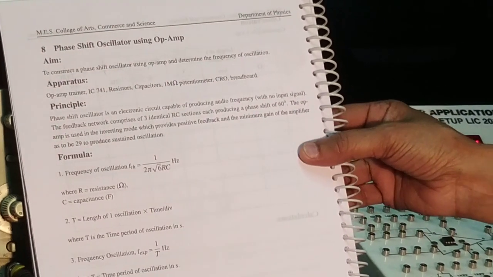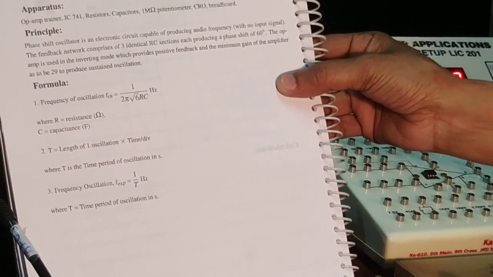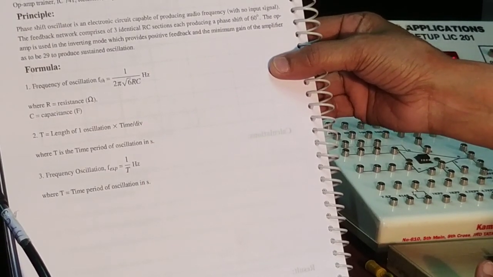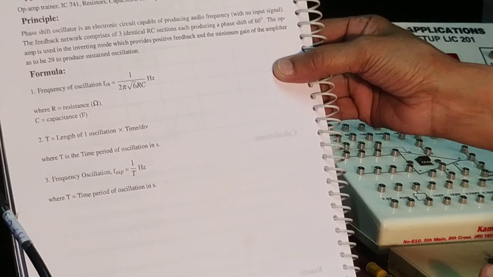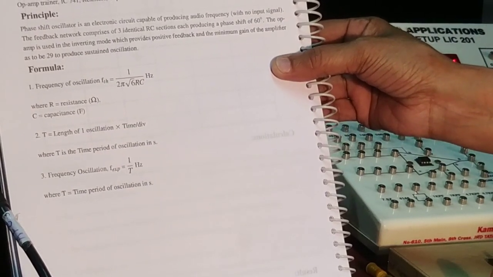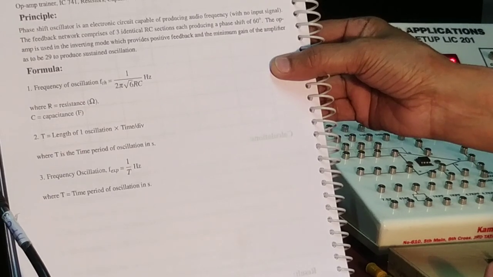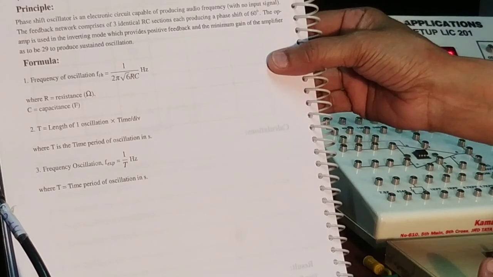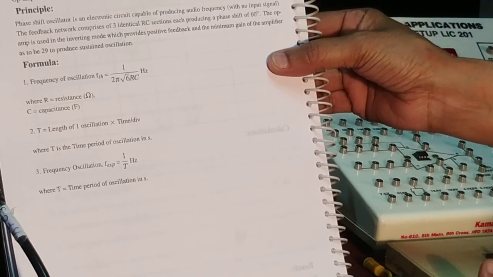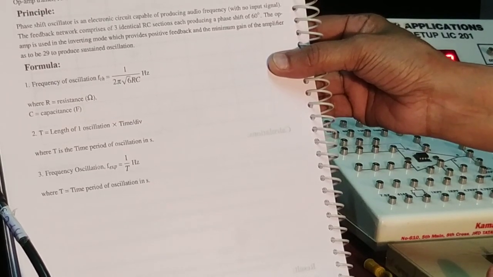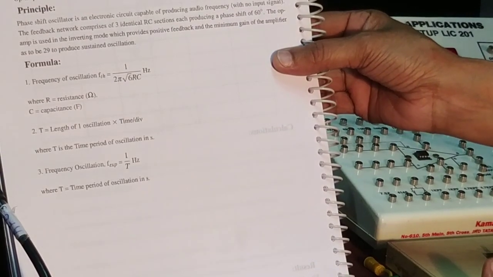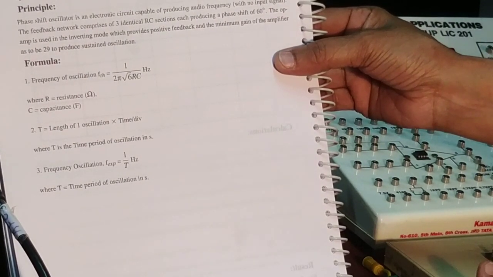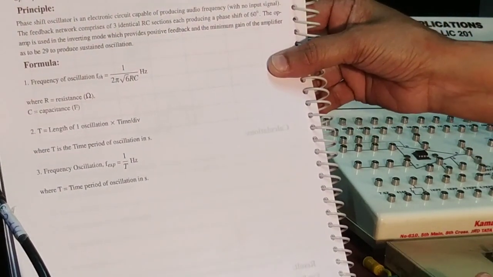The formulae of the experiment: first one, frequency of oscillation, F theoretical equal to 1 by 2 pi root 6 RC, where R is the resistance in ohms and C is the capacitance in farads. Second formula, time period of oscillation T equal to length of one oscillation into time base. T is the time period of oscillation in seconds. Third formula, frequency of oscillation F experimental equal to 1 by T hertz, where T is time period of oscillation in seconds.